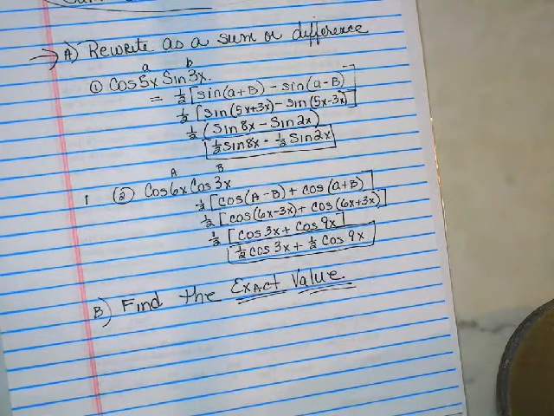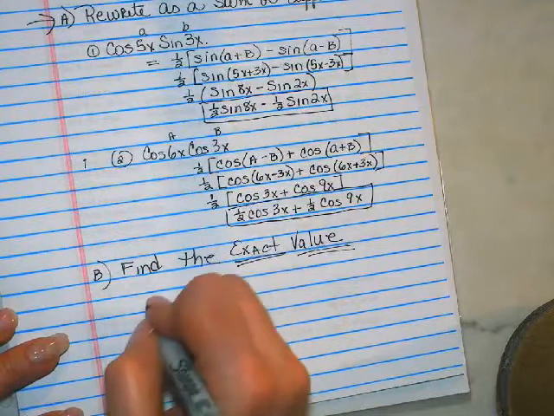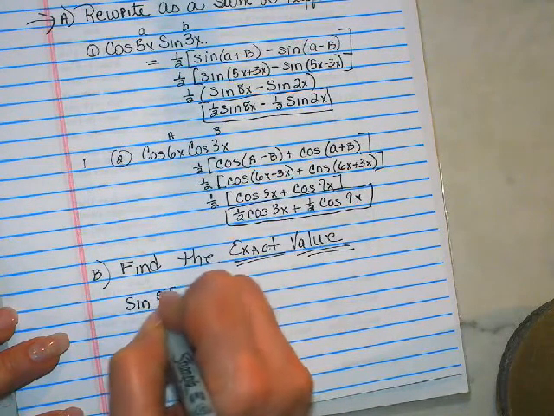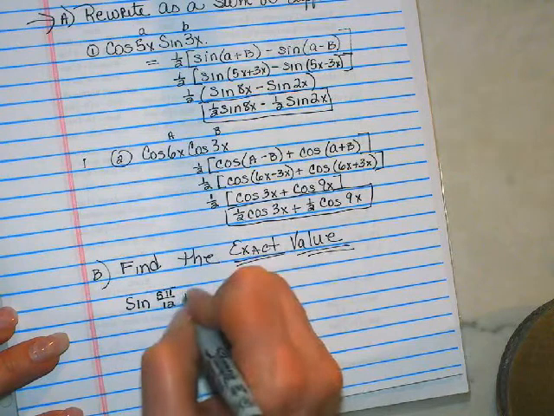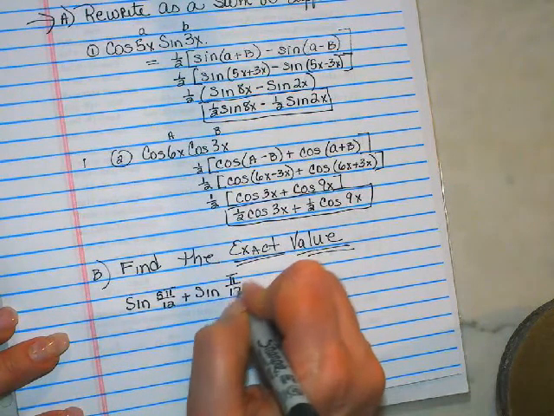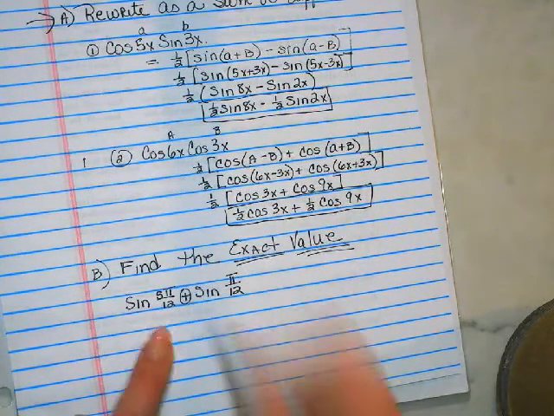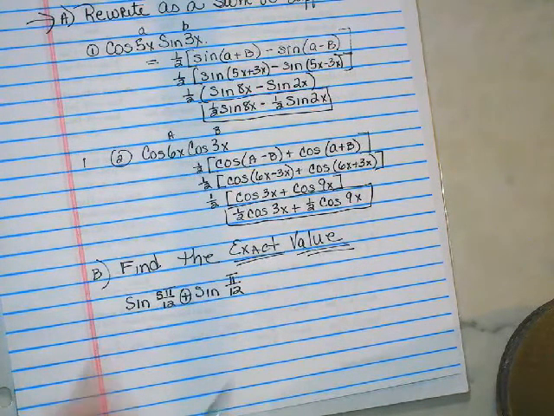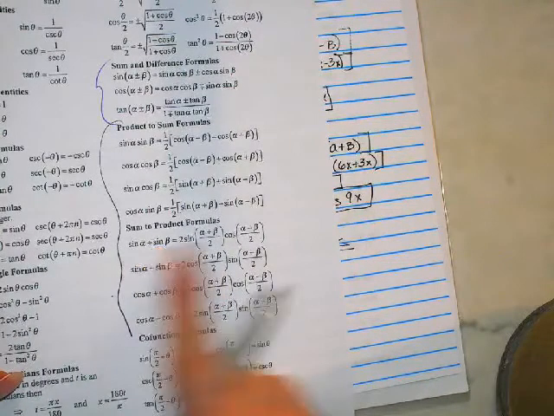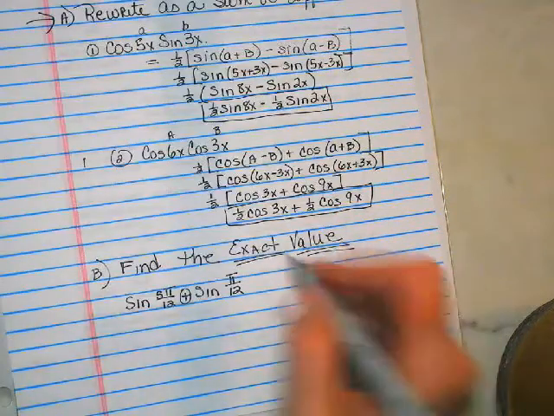Okay, so you're looking for an exact value, not just rewriting it. And they'll give it to you like this: the sine of 5 pi over 12 plus the sine of pi over 12. See how they gave it to you as a sum? How do we know it's a sum? There's a plus there. So we're going to take our formula and see that we have a sine plus sine formula. We're going to use this.